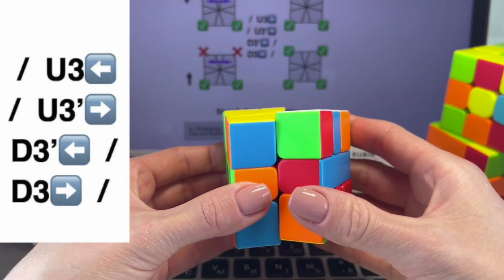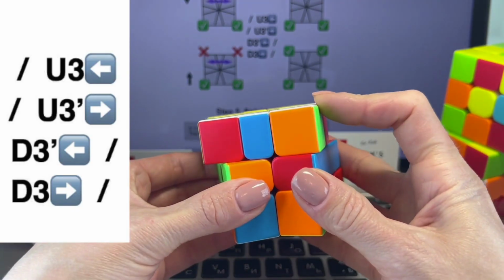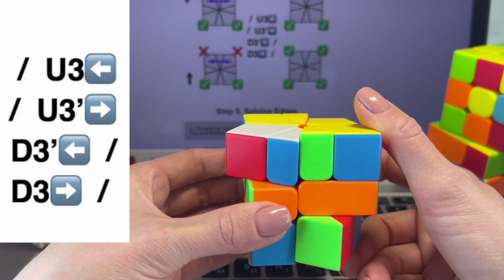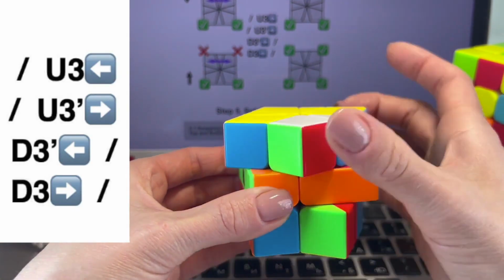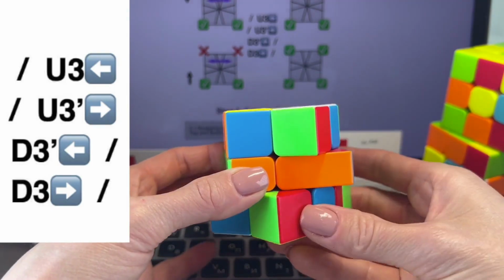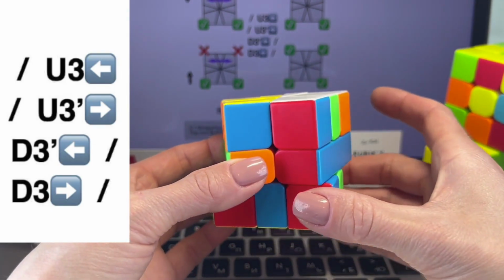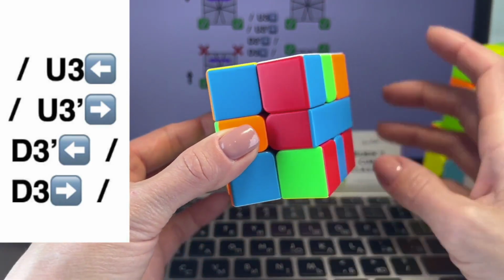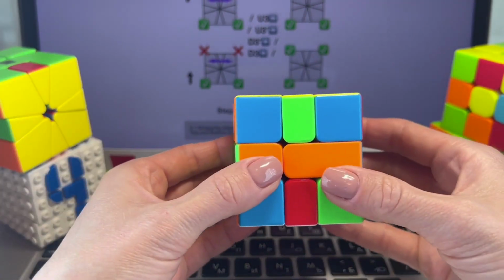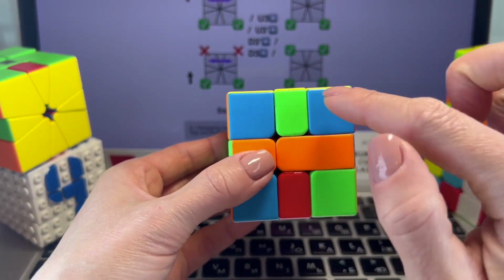Slice U3, 1, 2, 3. Slice U3 prime, 1, 2, 3. D3 prime. Slice D3 and slice. So these two corners stayed the same.